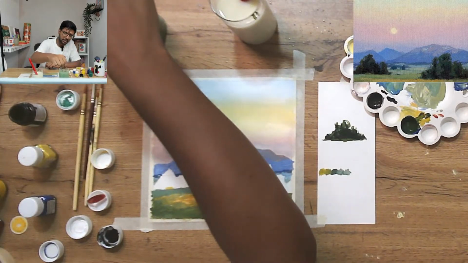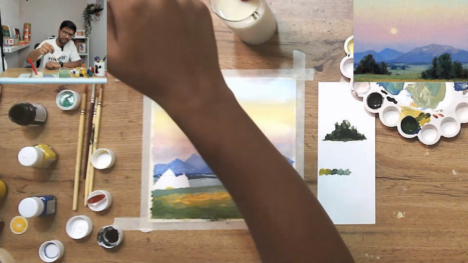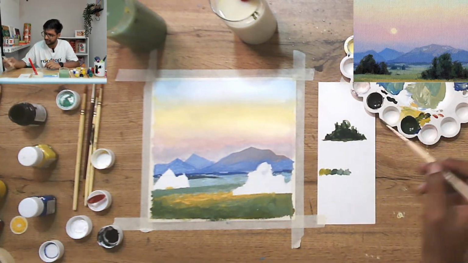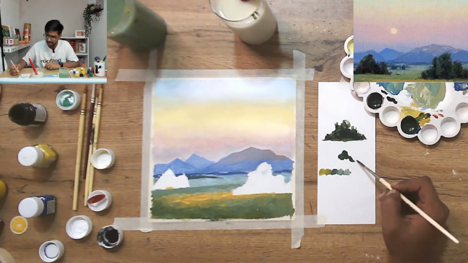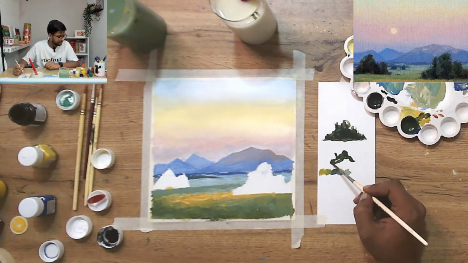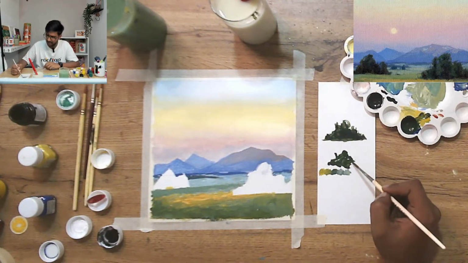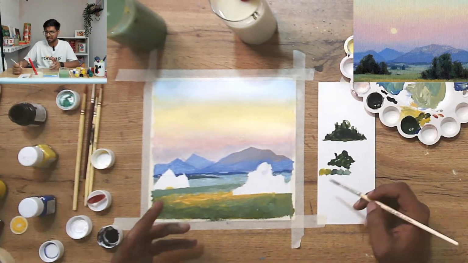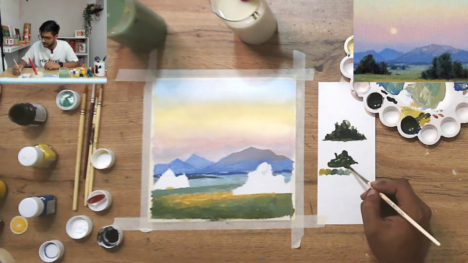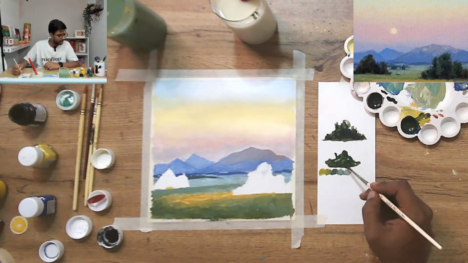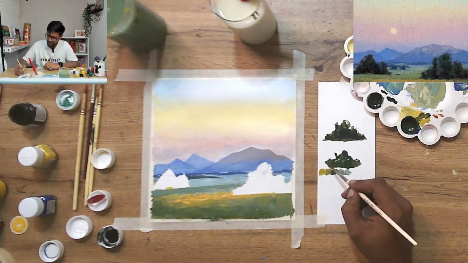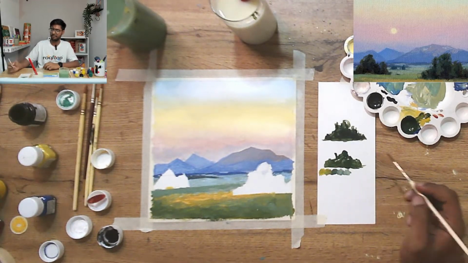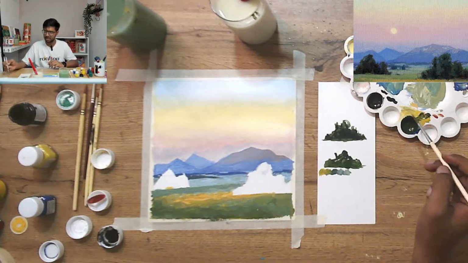I'll clean my brush. I'll take this green again and just put this down here very roughly. Now while I paint this, can you guess in the comments what color I am going to mix it with to get it into a darker color? Okay, now we have this down.